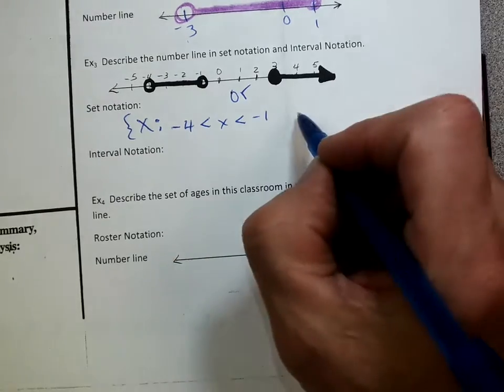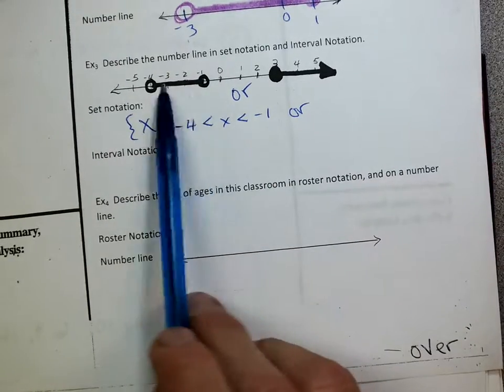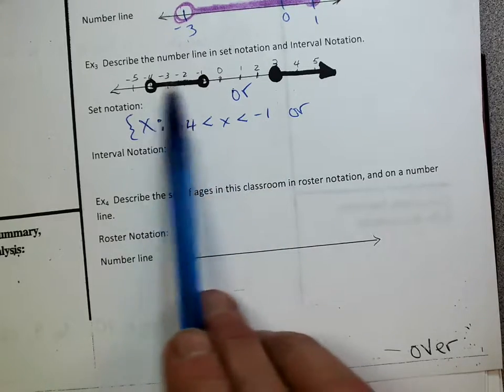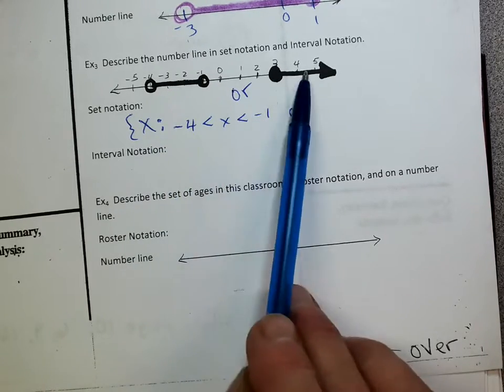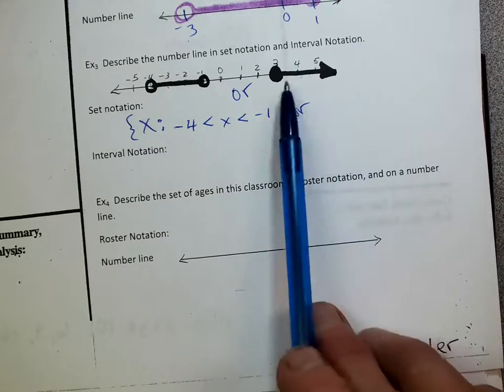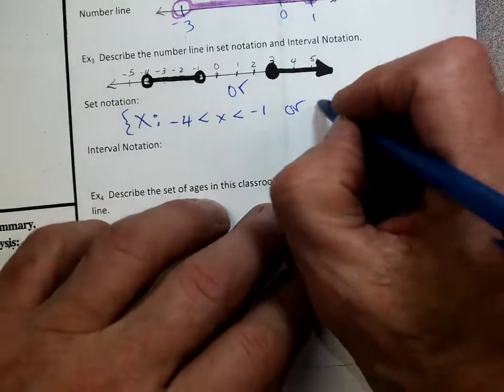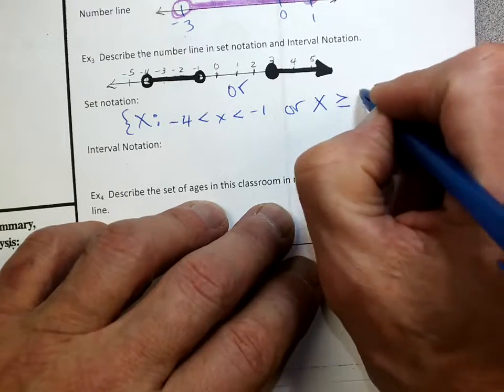Okay, then I'm going to go or. Because I've taken care of this shading in this set notation. I've described this shading, but now I have to jump over and describe this one. So this one is going to start at 3 and go to infinity, right? So we're just going to say or x is greater than or equal to 3.